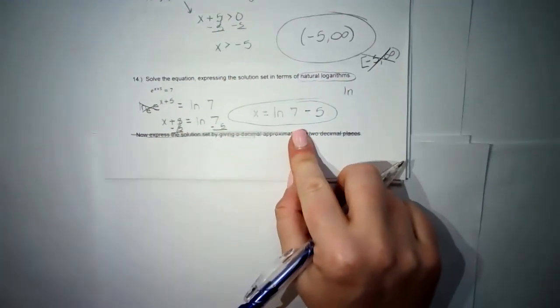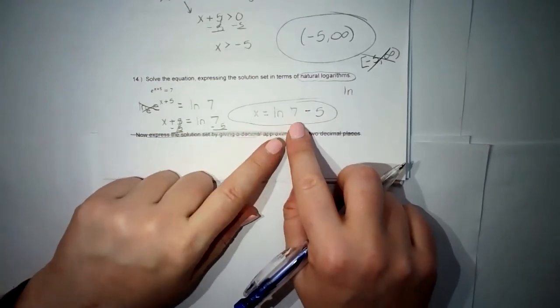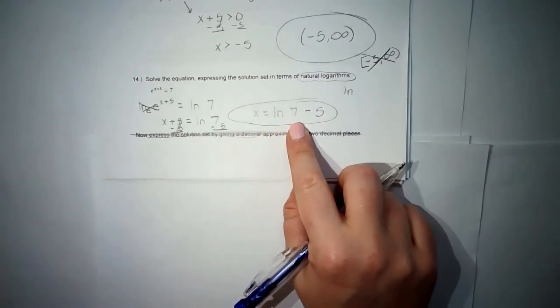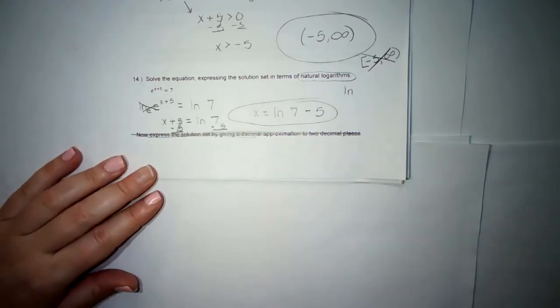One of your answer choices is going to be ln of 2, but you can't break into this argument and start messing with it. It's the ln of 7, which is one term, minus a 5 on the end. Don't combine those in any way. Okay.